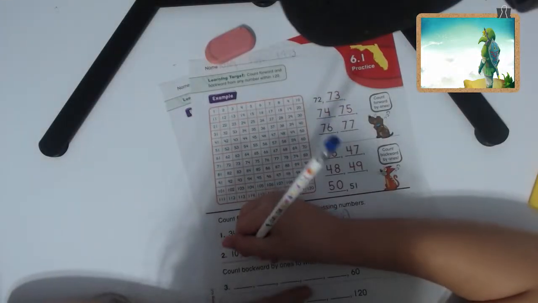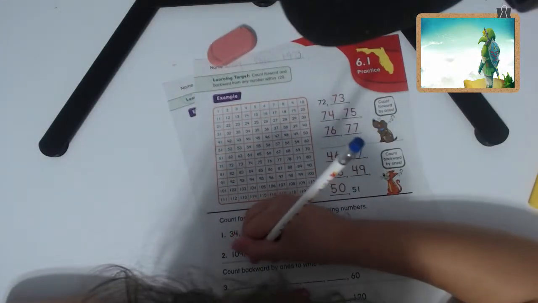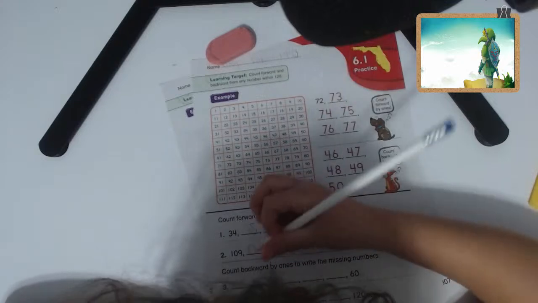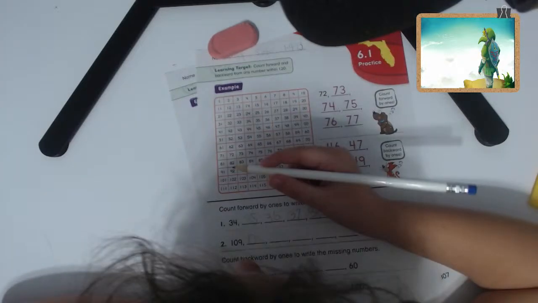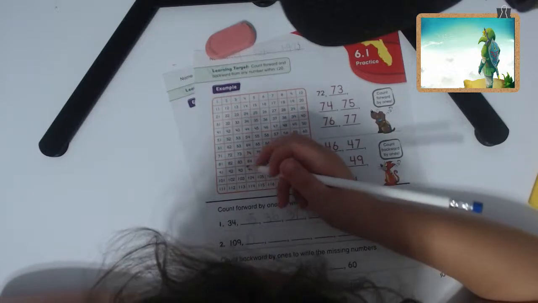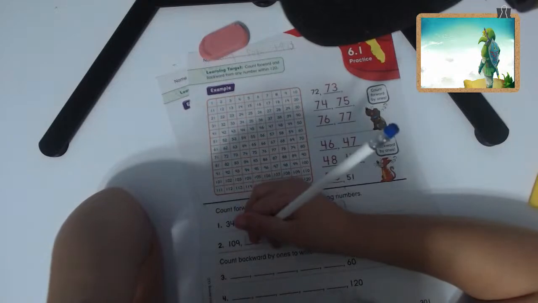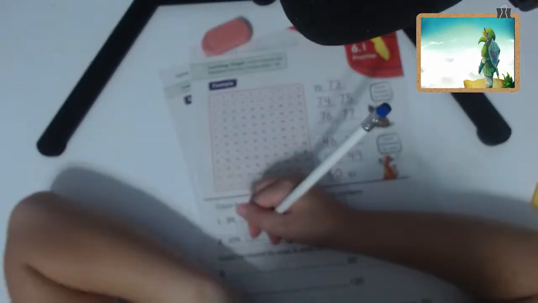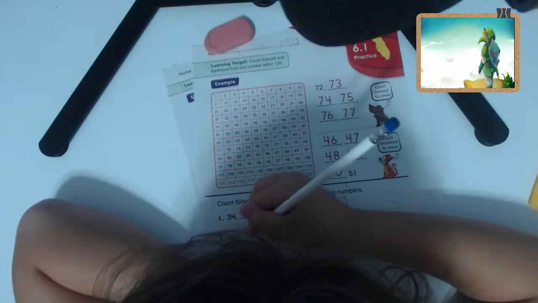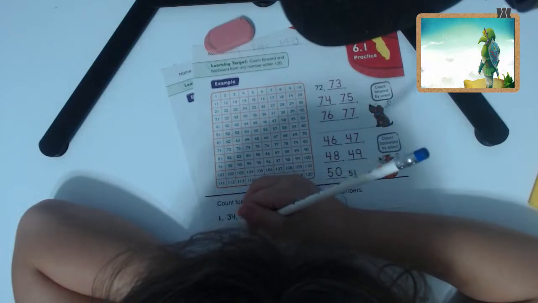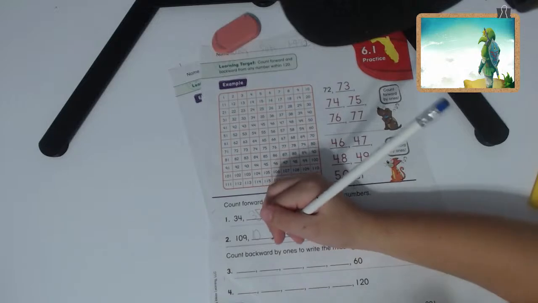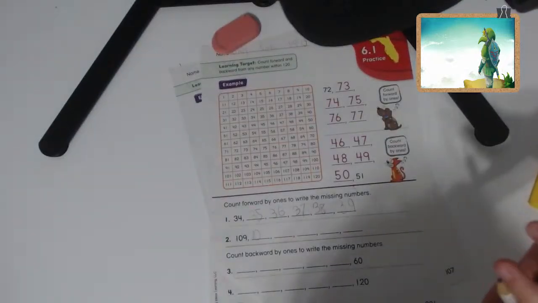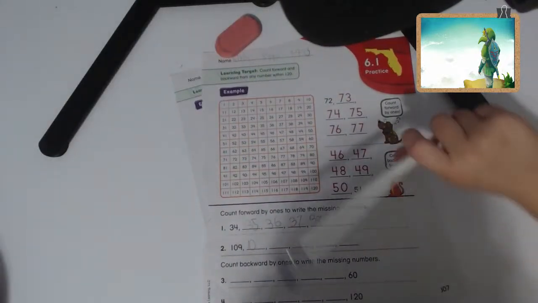109, 100 and... 110. Mm-hmm. How do you draw 110 again? What do you think? What about here? What does this tell you?